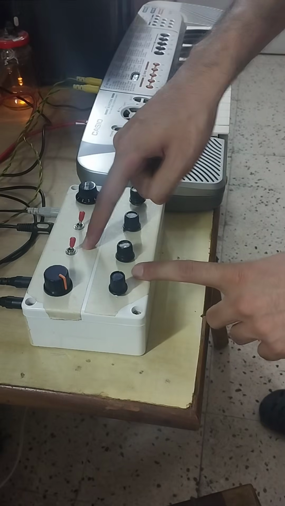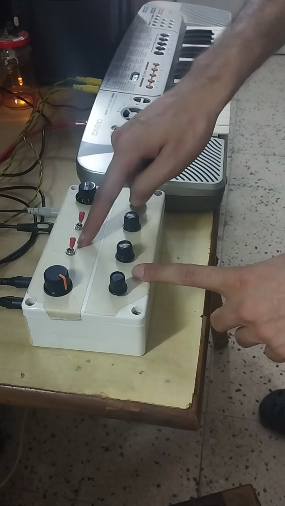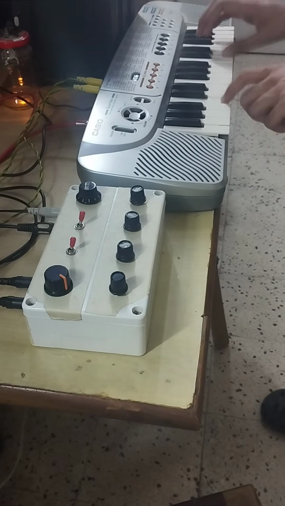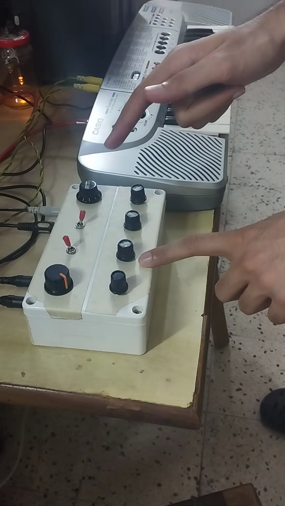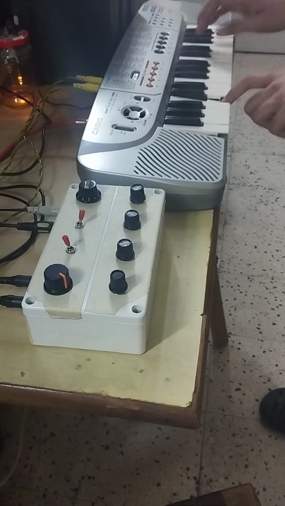Finally, this switch controls the wave shape as well as the octave. Right now it's set to a sawtooth waveform. If I switch it, you'll hear a square wave that's 1 octave lower.